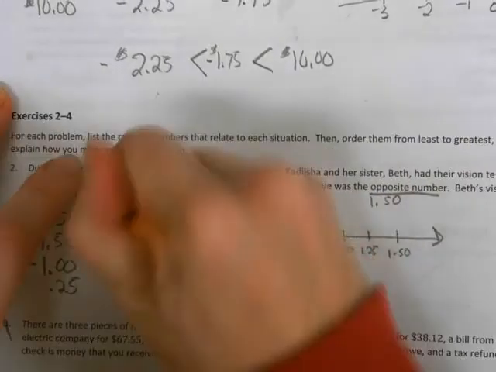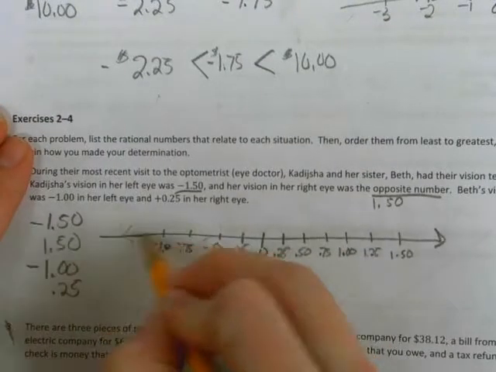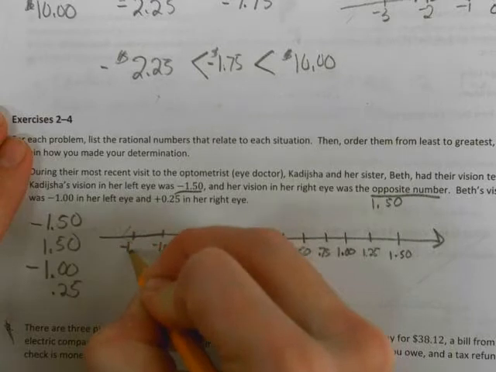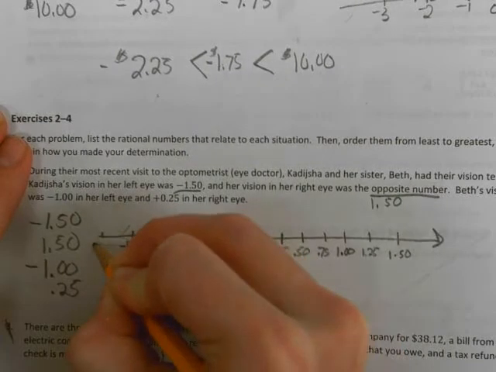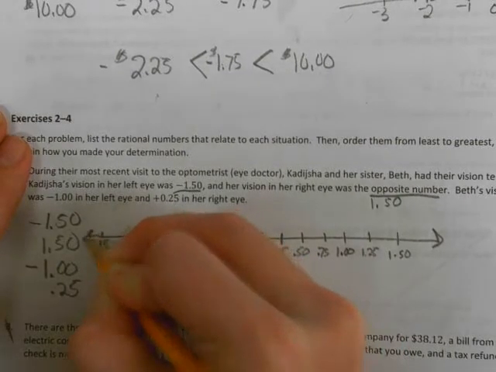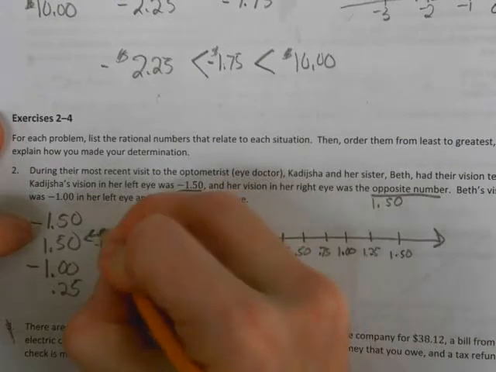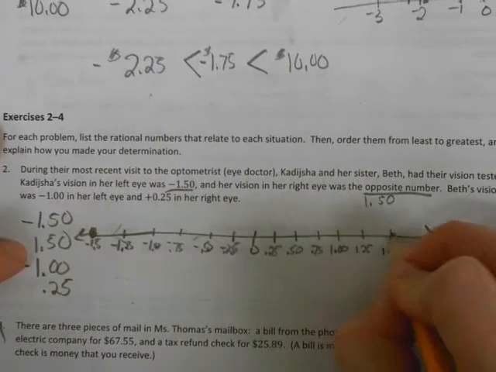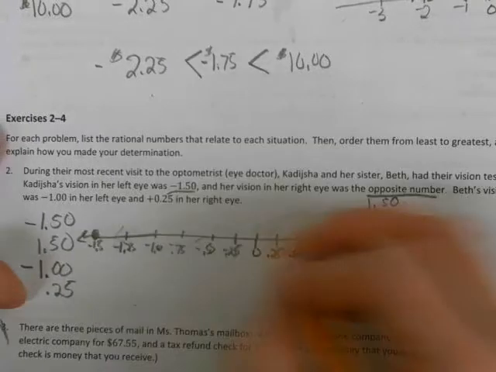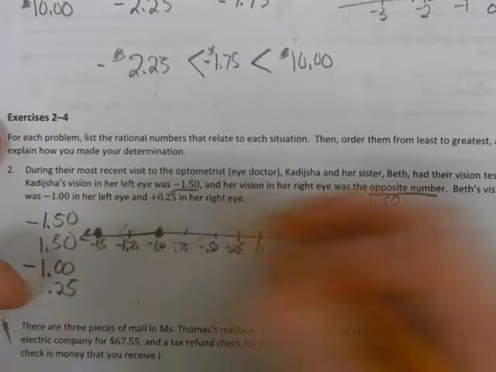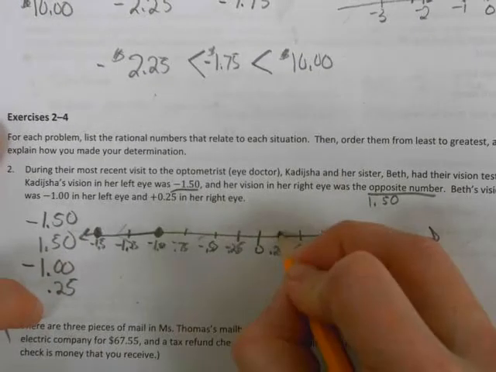So I'm going to have to make my number line longer. So now I can graph it. Negative 150 is here. Positive 150 is here. Negative 1 is here. And positive 25/100 is here.